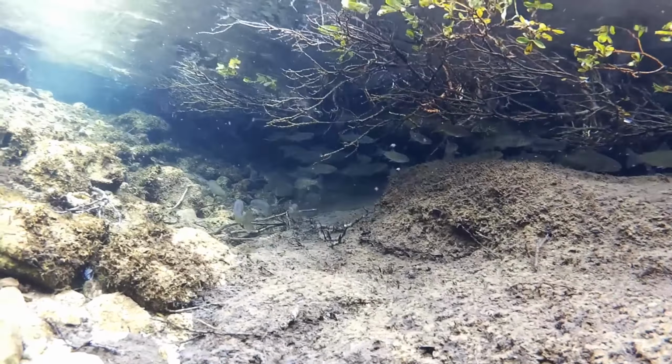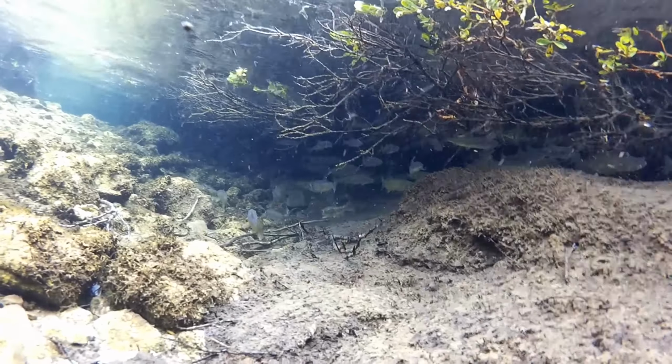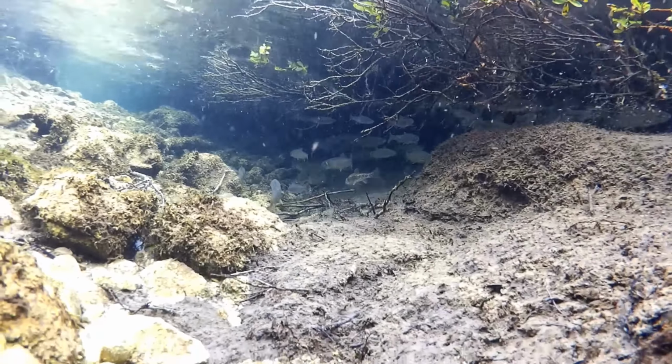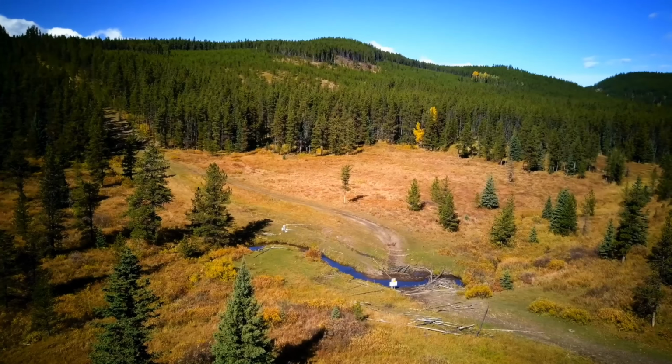This Sylvester Creek here eventually flows into the Elbow, which then flows into the Bow, and that provides drinking water for the city of Calgary and everywhere downstream.